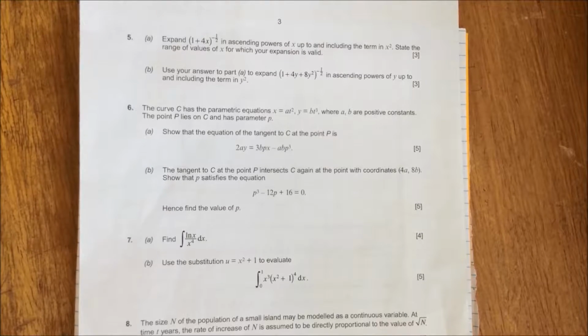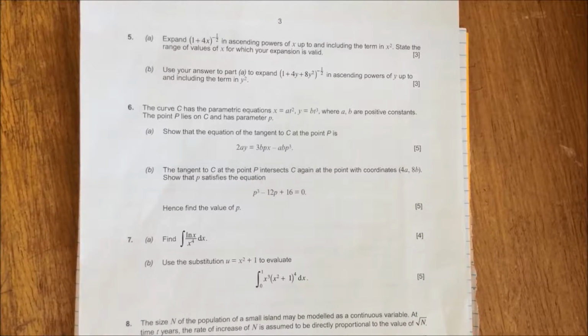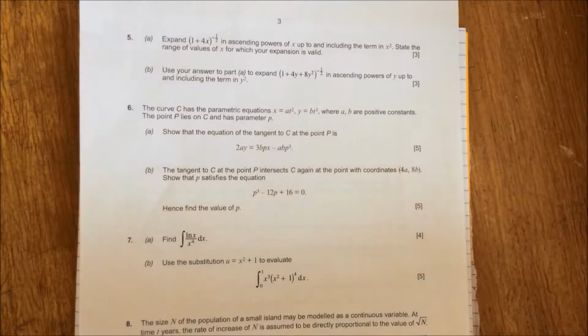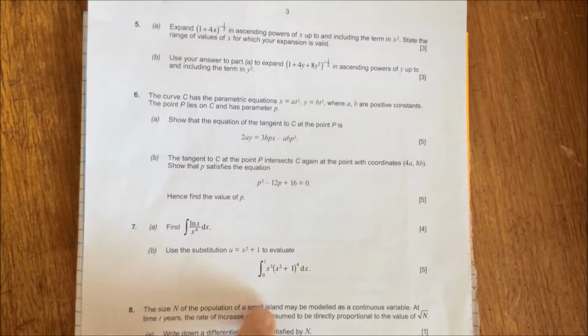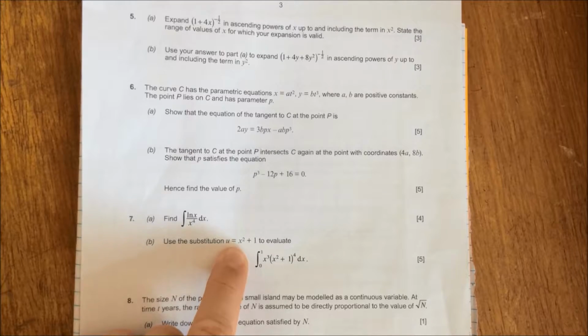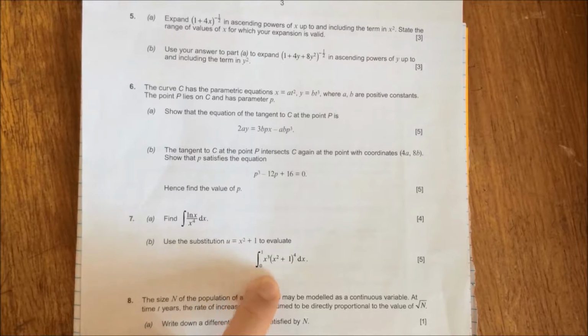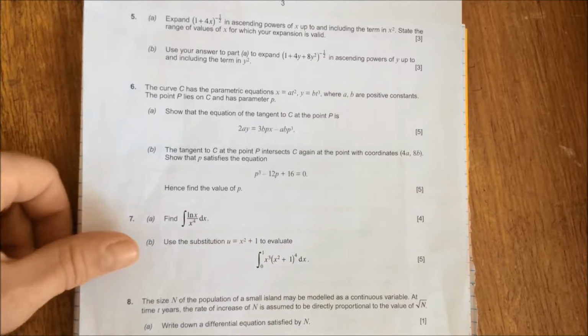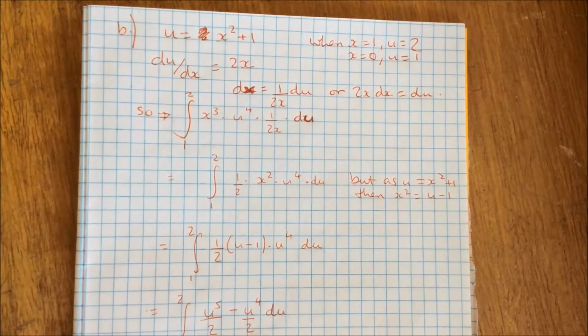Good morning and welcome to 2017 WJC C4 Maths Exam Question 7b, Integration using Substitution. It's quite a juicy one, this question. As you can see, the substitution is u equals x squared plus 1, and we have to find the integral of x cubed brackets x squared plus 1 to the power 4. So let me show you how we do this one.